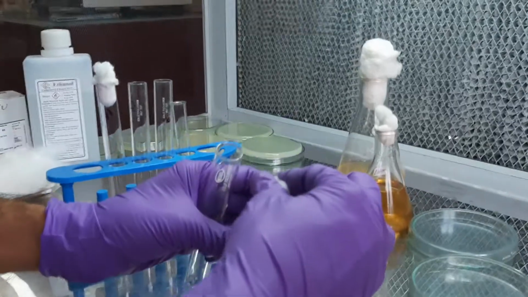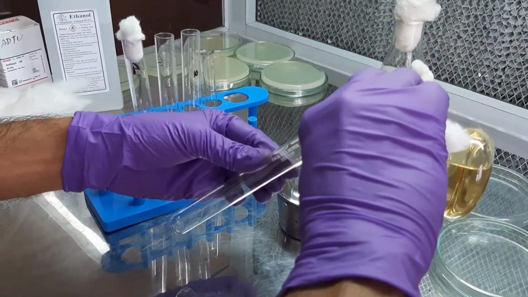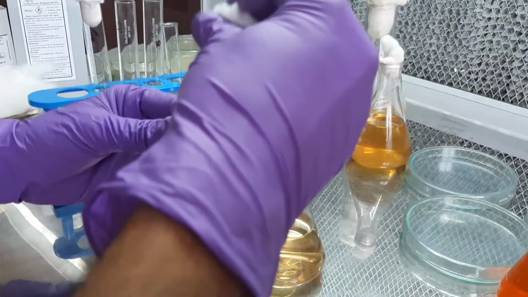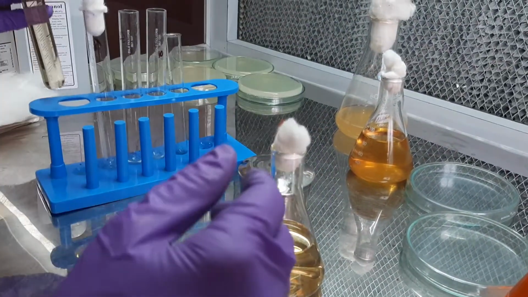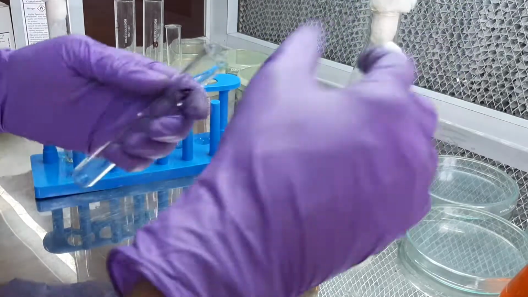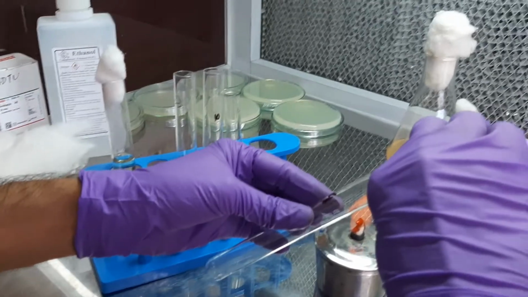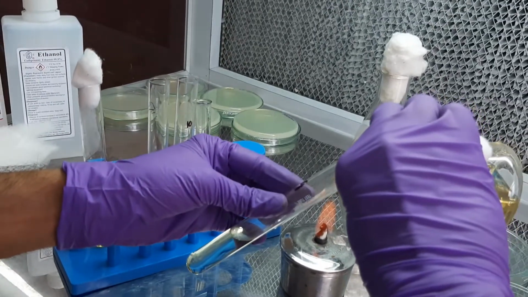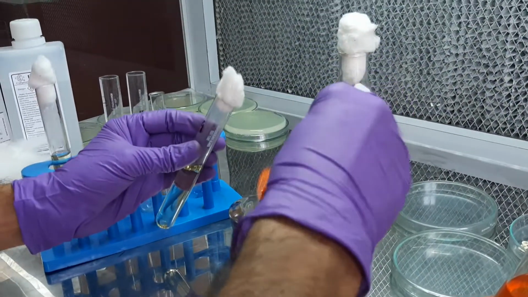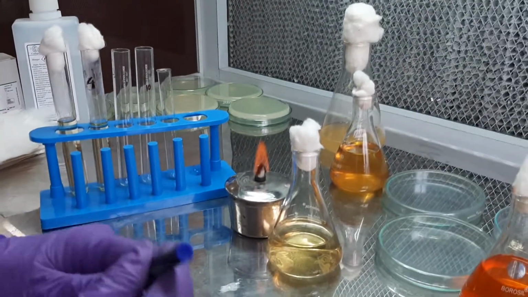So, what we do first is we take the tryptophan broth and we place it into a tube. Here we will be taking two tubes, one is the test and the other one will be the control. We need to do it near the flame so that no contamination can take place. We need to cover the cotton plug properly, and we will have to mark both the tubes properly.